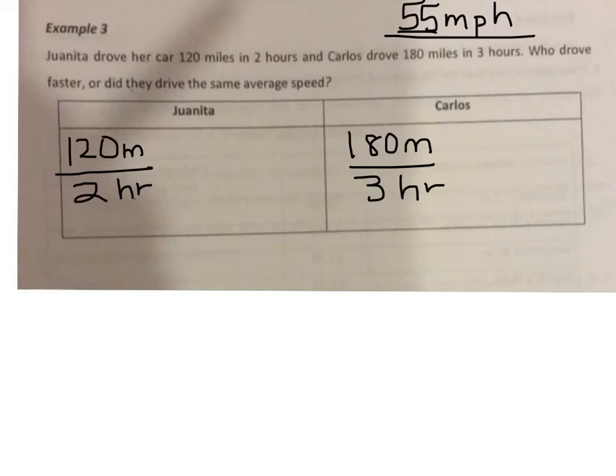Well, if we're going to compare these, we can compare these a couple different ways, but remember the easiest way to compare rates is to change it to the unit rate. That's what I do when I'm shopping. If something comes in an 8-ounce bottle or a 12-ounce bottle, I'll change it to 1 ounce, change everything to the 1, and then I can compare. So basically, to find unit rate, we're just going to take the top and divide by the bottom.